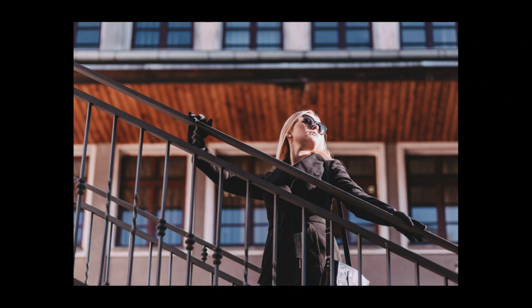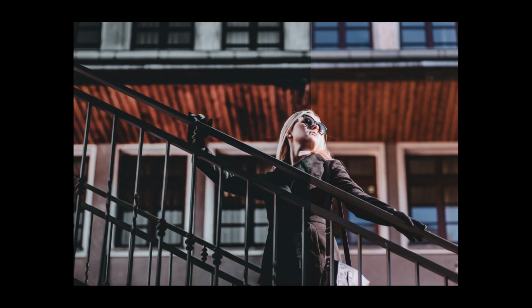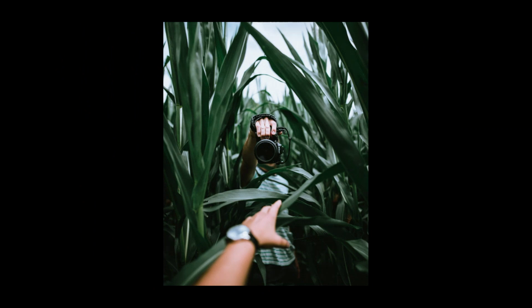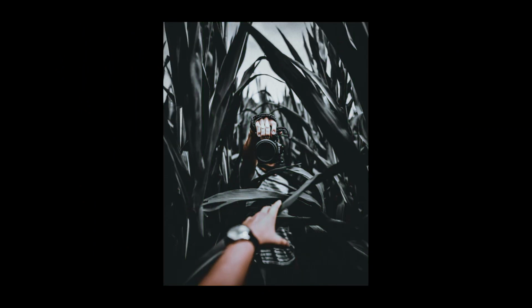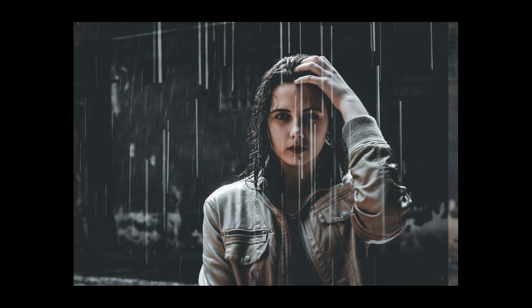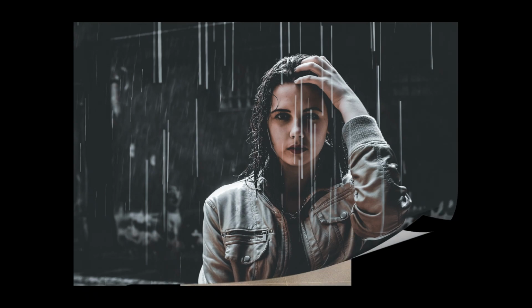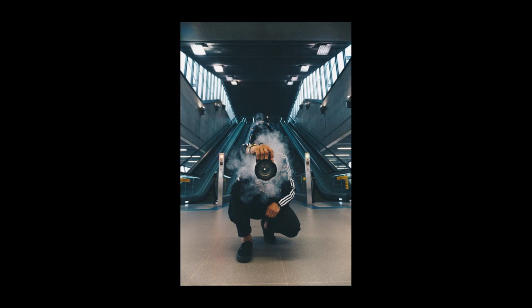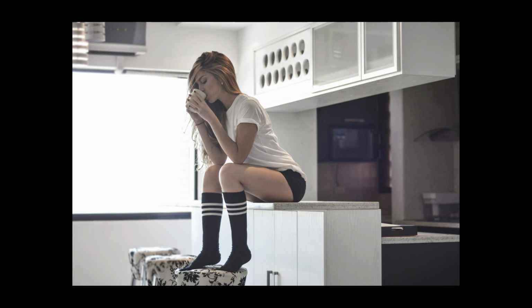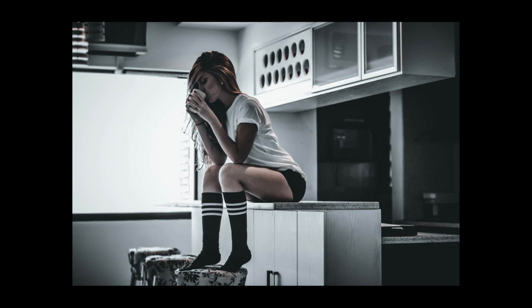Here are some before and after sample pictures using this filter. Now, let's get started.